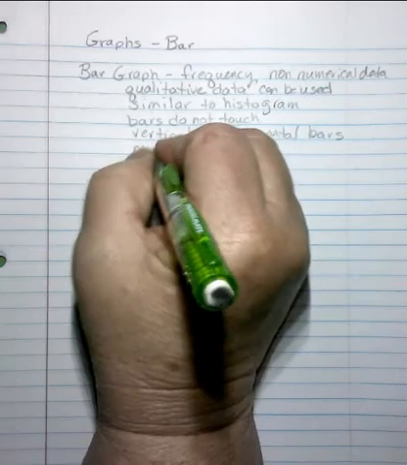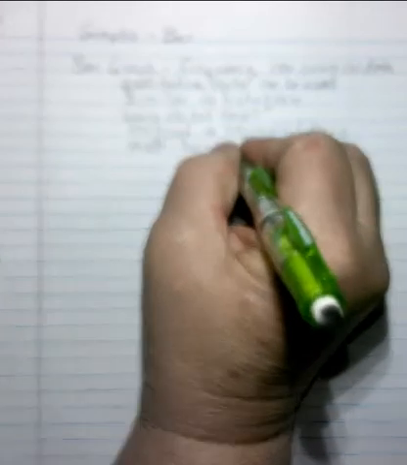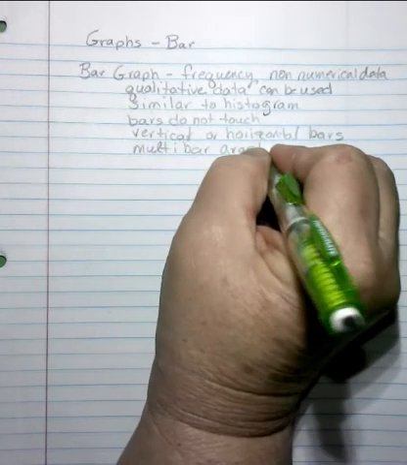You can also make multi-bar graphs. That would be when, say for instance, you wanted to break your graph down into something for men and something for women, but it's on the same topic. So you have a bar for men and a bar for women. That's something that's pretty easy to do with your bar graphs.